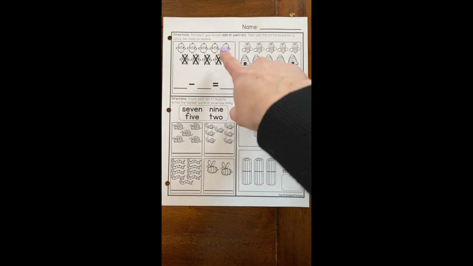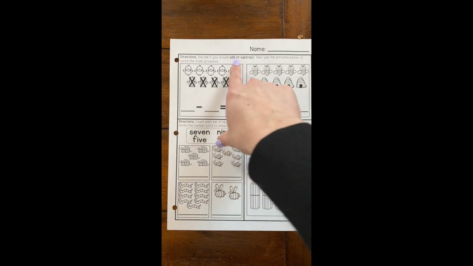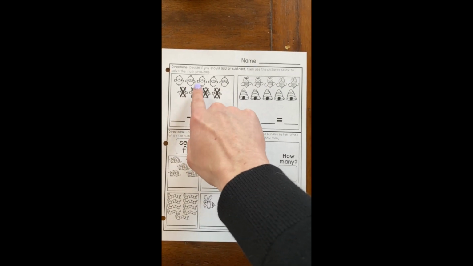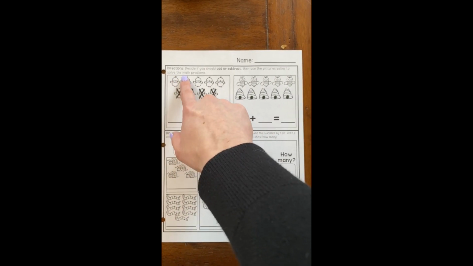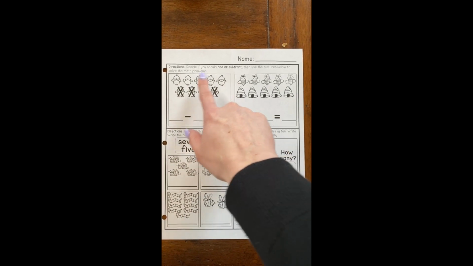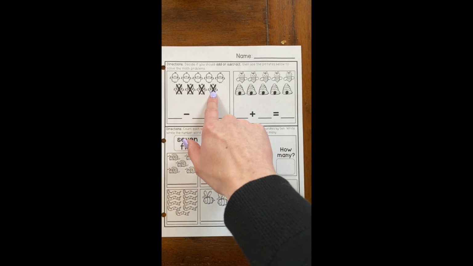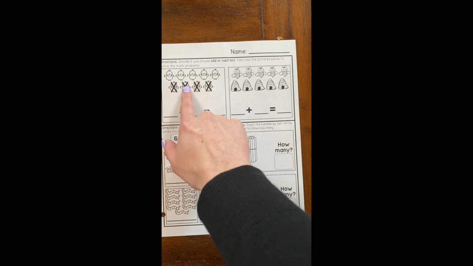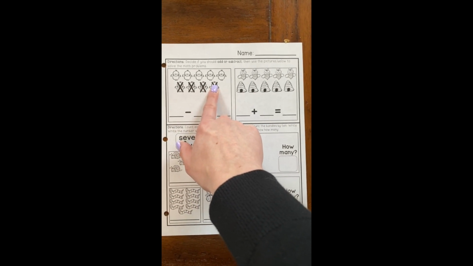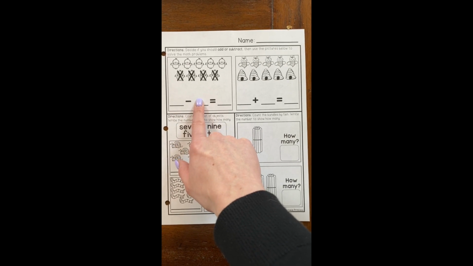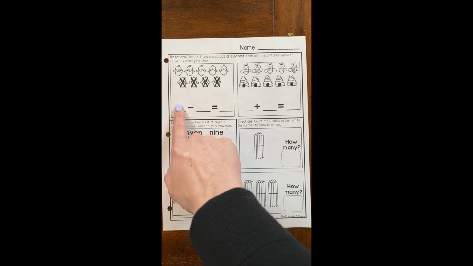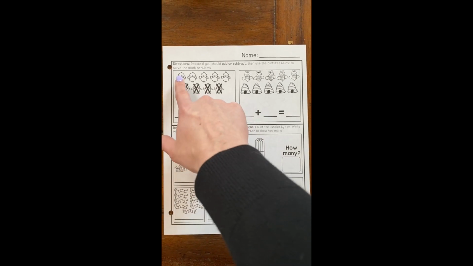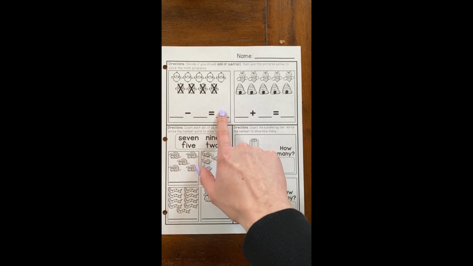Today for morning work, you're going to be starting with a subtraction problem. So in order to do this problem, you are going to count how many birds there are all together, which if we count that, we would find 1, 2, 3, 4, 5, 6, 7, 8, 9. So we're going to write a 9 right here. Then we're going to count how many are crossed off, and we would find that we crossed off 4. So we'll write a 4 here. So 9 minus 4 equals, and you're going to count how many are left there and write the number there.